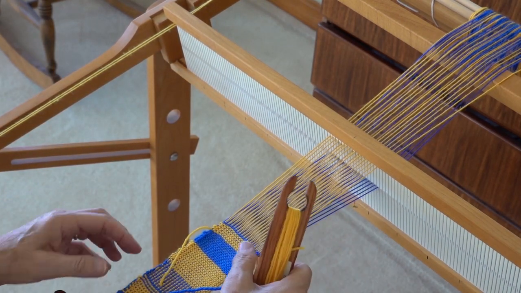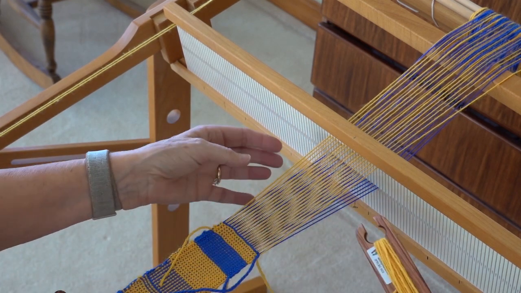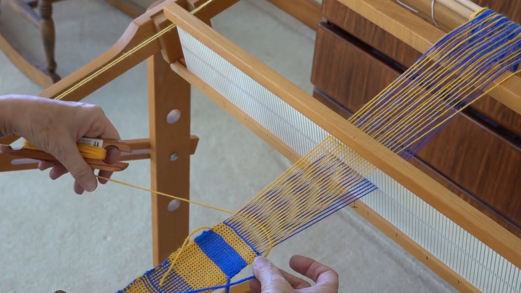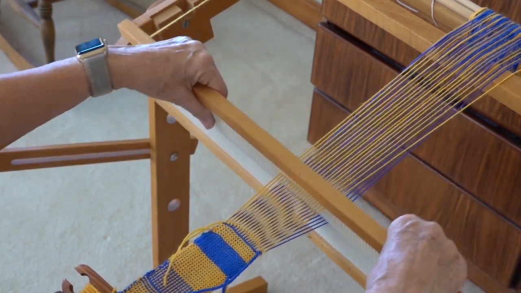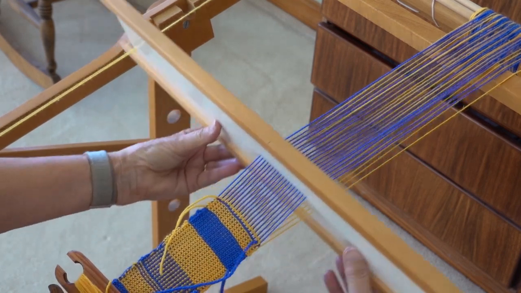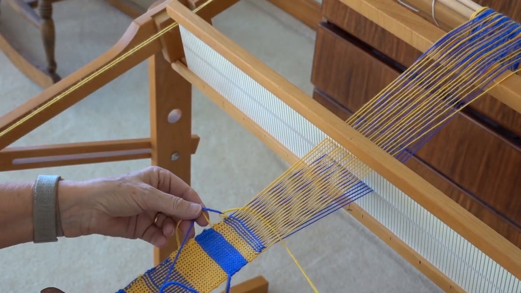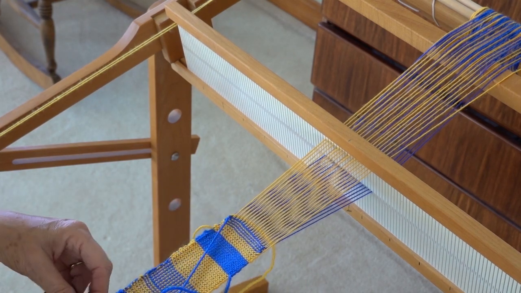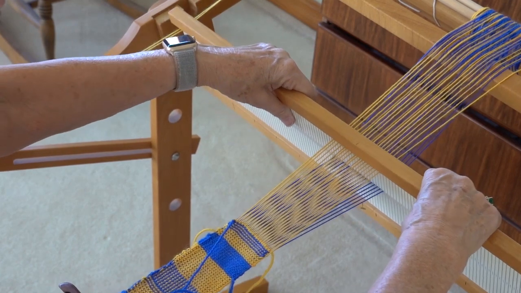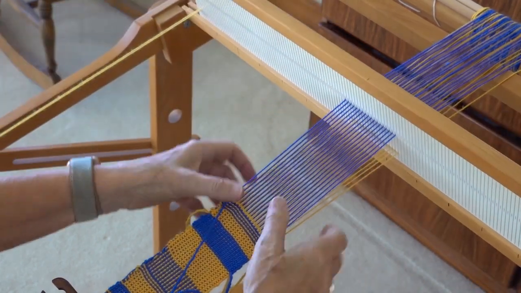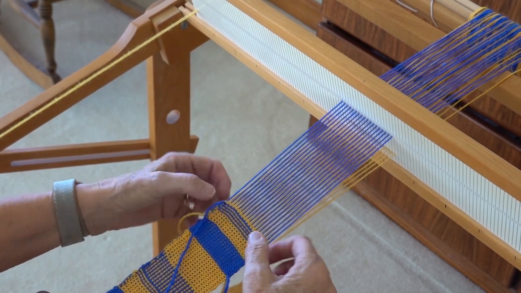Now in the lower position, treadle 2 and shaft 2, I'm going to weave with the yellow. Yellow is up. So you'll notice that I now have horizontal stripes weaving across.